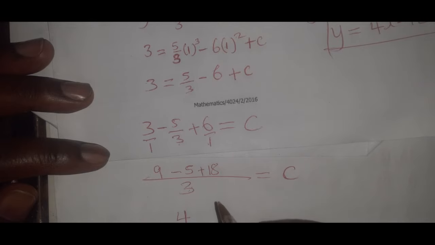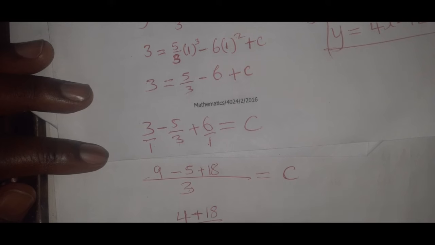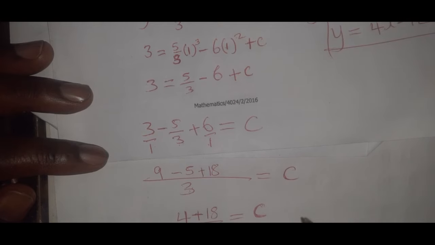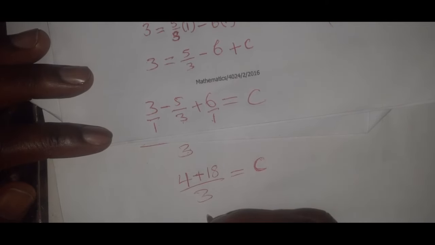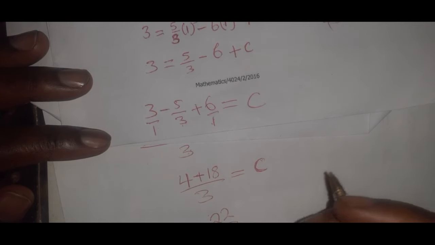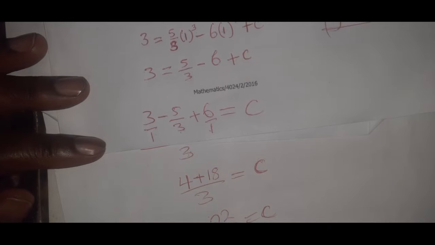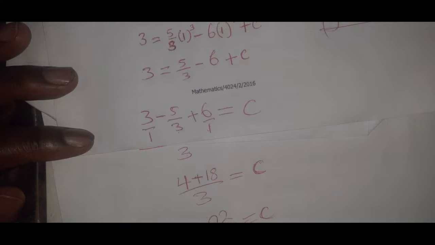We're going to get 4 plus 18 over 3. This is going to give us c. So c is going to be equal to 22 over 3. That is what our c is going to be. 22 over 3. Okay, let's go through the process again just to be sure in case we made a mistake somewhere.